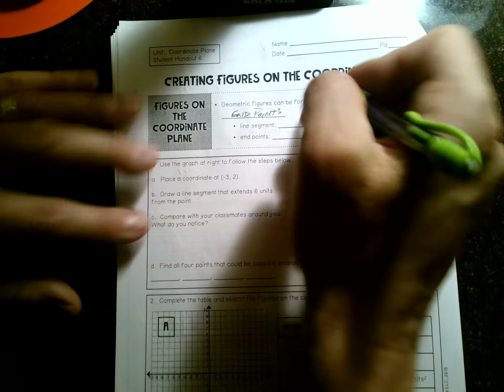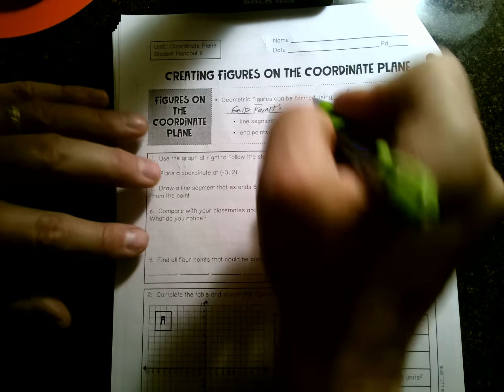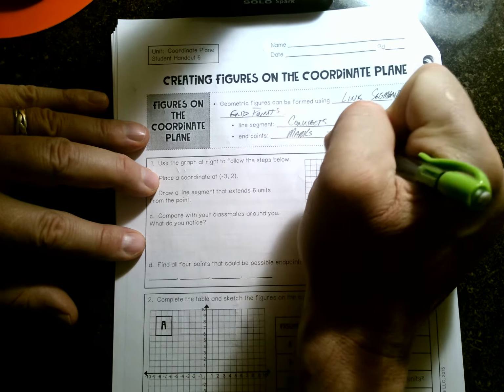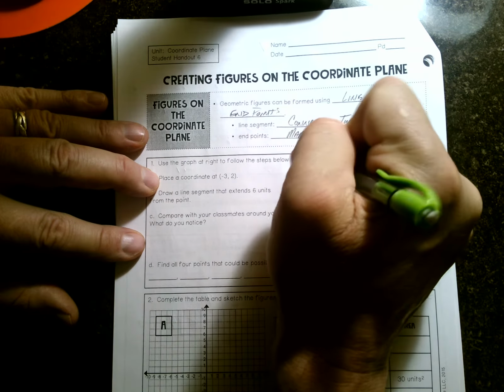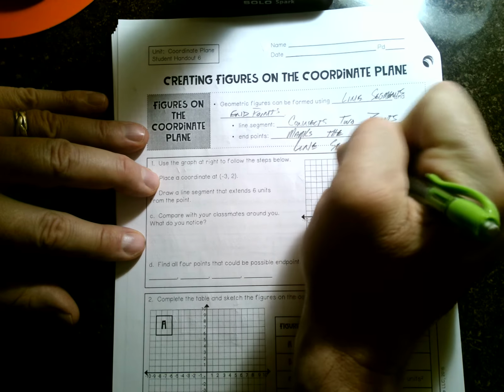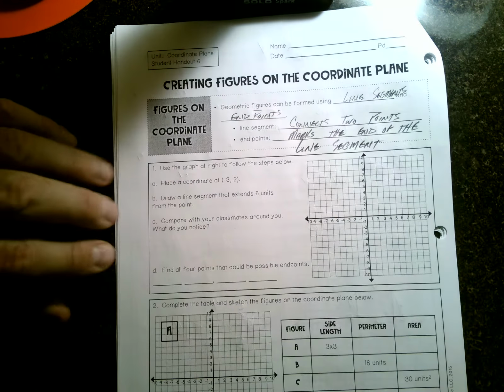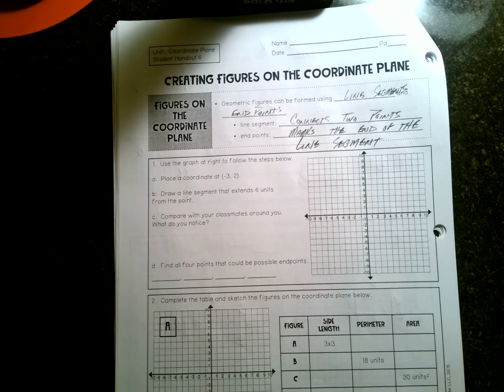What are endpoints? The point that marks the end of the line segment. Okay, all right, let's go ahead and get started.